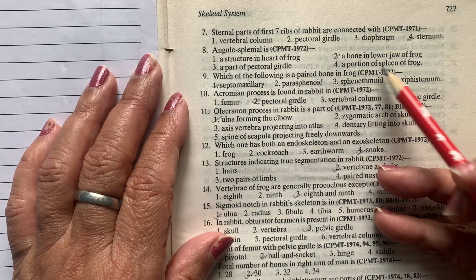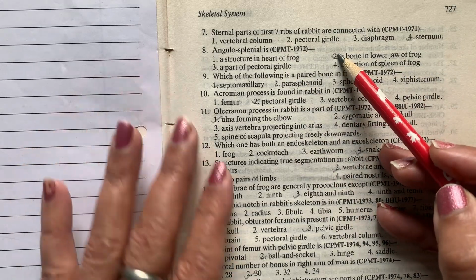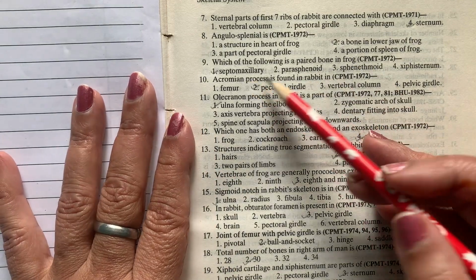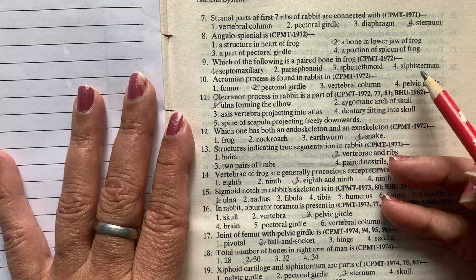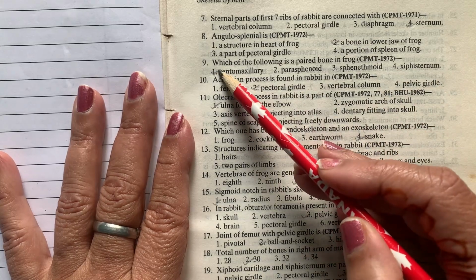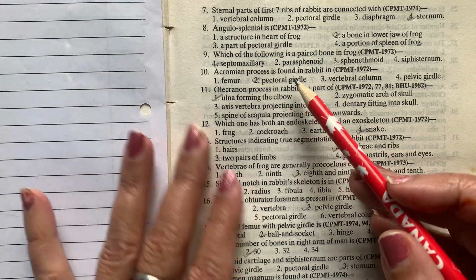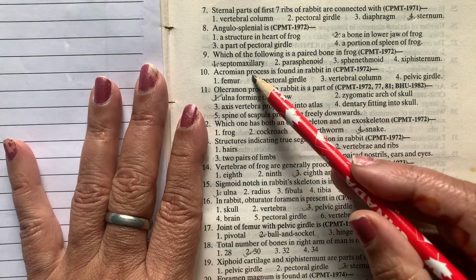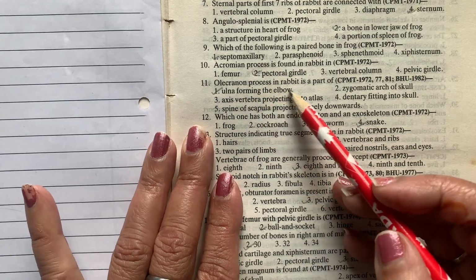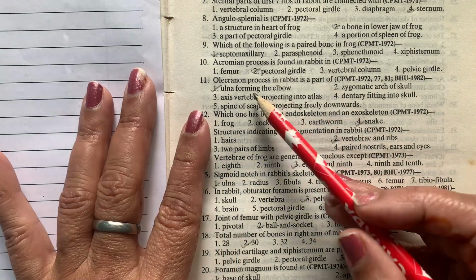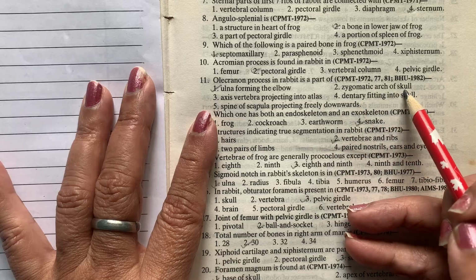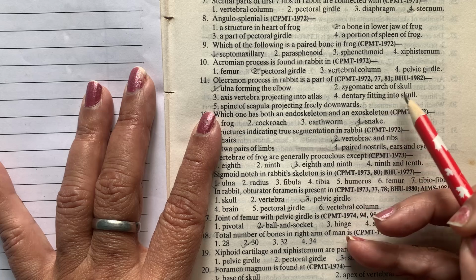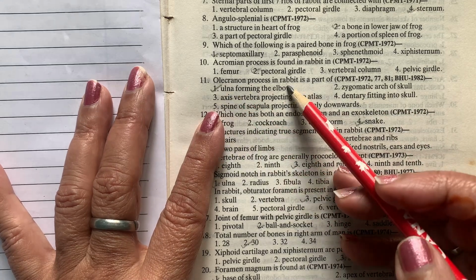of pectoral girdle, a portion of spleen. A bone in lower jaw of frog. Which of the following is a paired bone in frog? Septomaxillary, parasphenoid, sphenoid, xiphisternum. Correct option is septomaxillary. Acromion process is found in the rabbit in femur, pectoral girdle, vertebral column, pelvic girdle. It is pectoral girdle. Olecranon process in rabbits is a part of ulna forming the elbow, zygomatic arch of skull, axis vertebra projecting into atlas, dentary fitting into skull. Correct option, ulna forming the elbow.